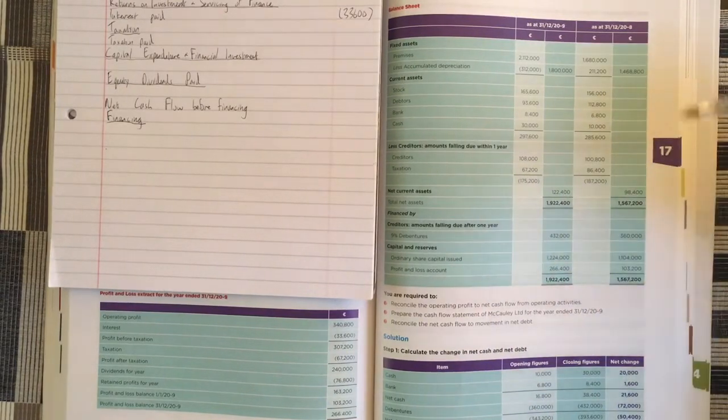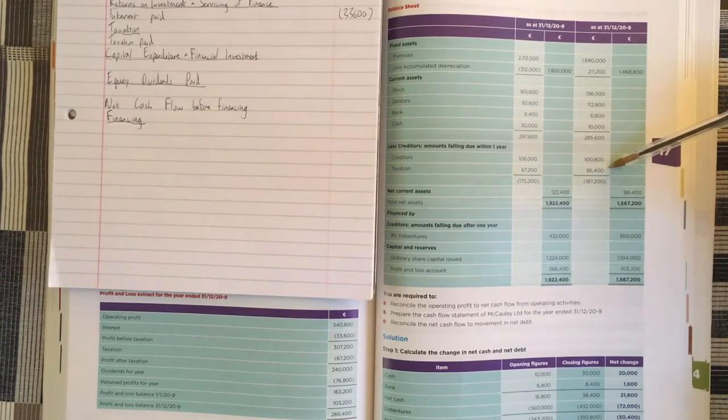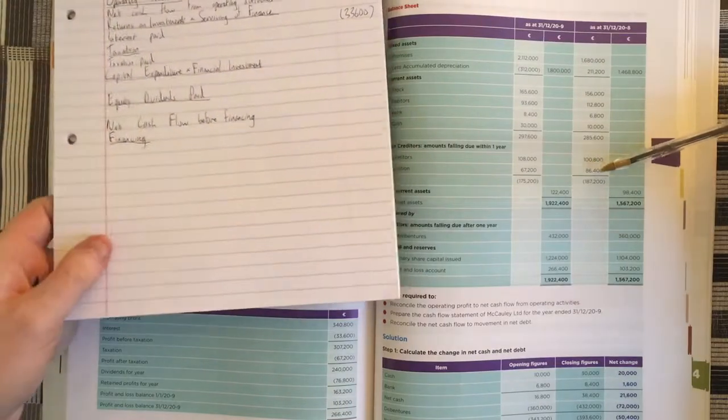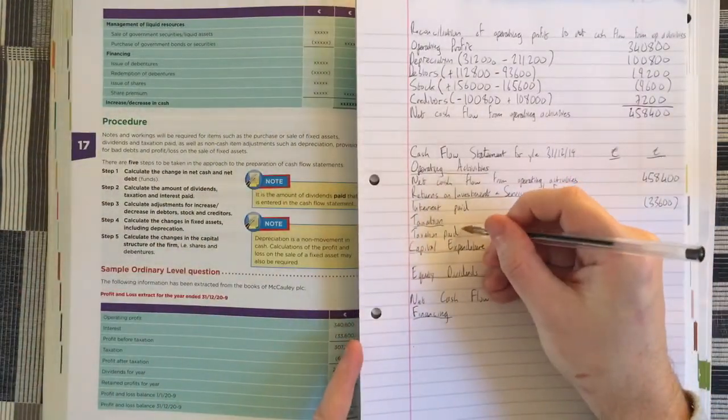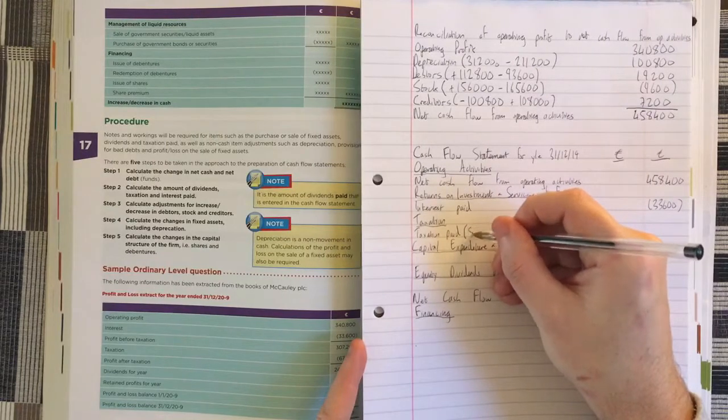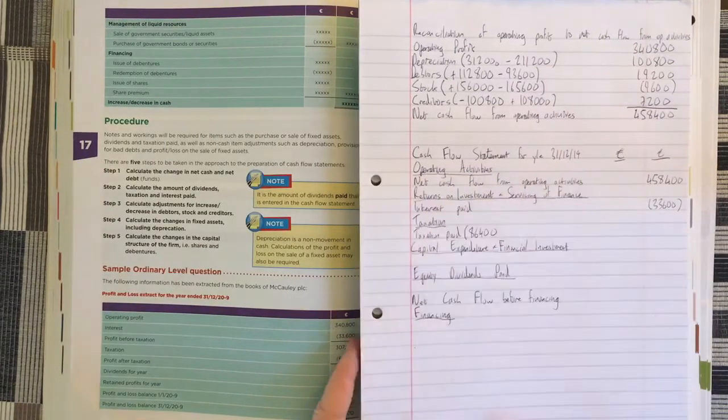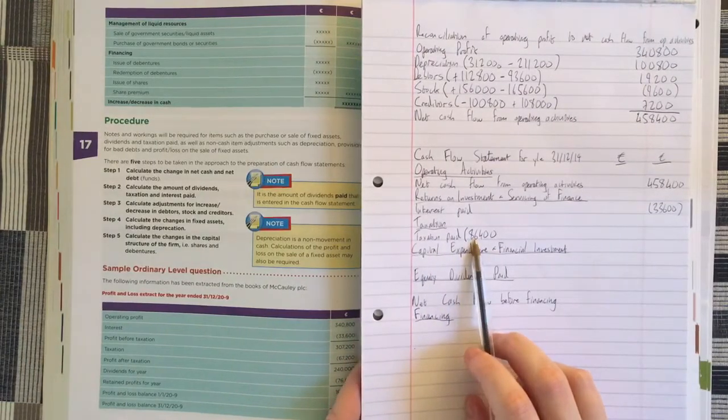So what I would say is my starting point would be the 86,400 tax that we owed at the end of last year. I would assume we've paid that this year. Okay, so if I owe the revenue commissioners 86,400 at the end of last year, I better make sure to pay them that money this year, or else they'll come looking for it. So that 86,400, which is a creditor, it's money that we owe, I'm going to assume that's paid. So that is an outflow of cash, okay? So my taxation paid is going to be that 86,400.